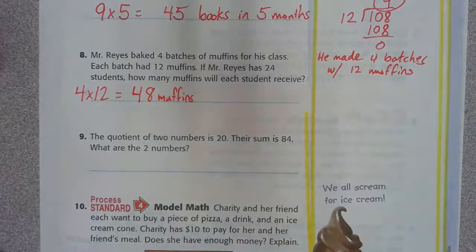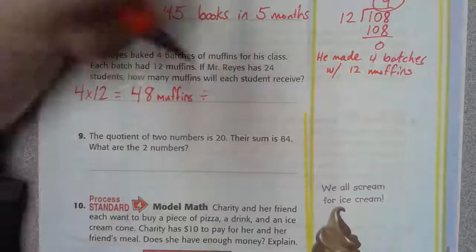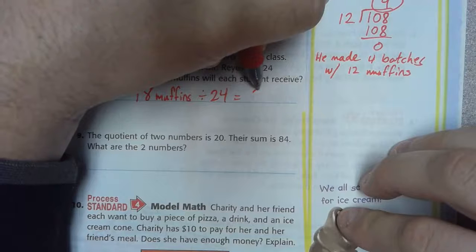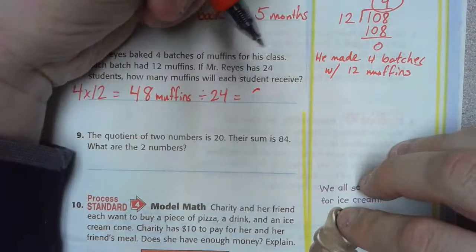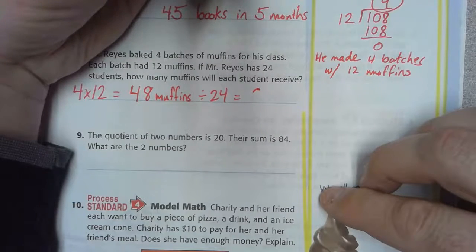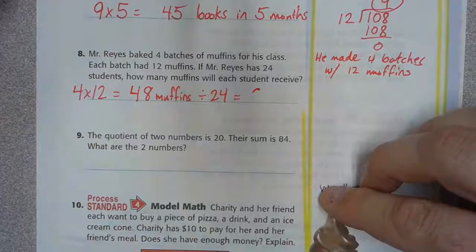Now it says he has 24 students in his class. Now what? Holly? Which will give us what? Did she say it? I couldn't hear her. 48 divided by 24.